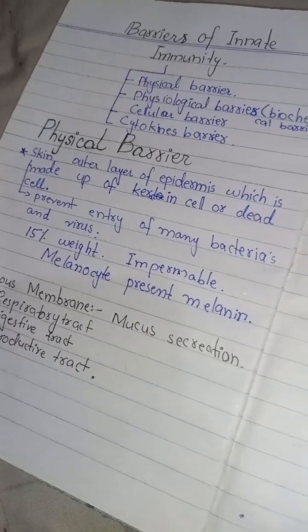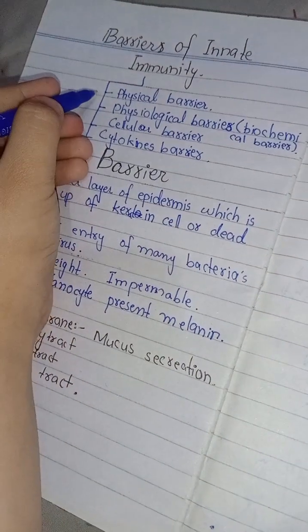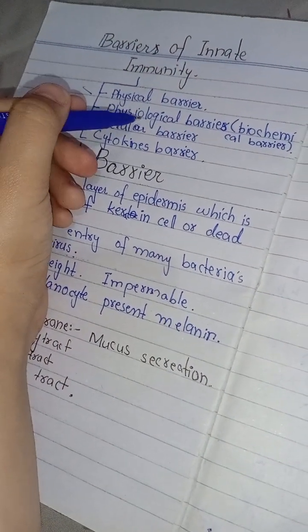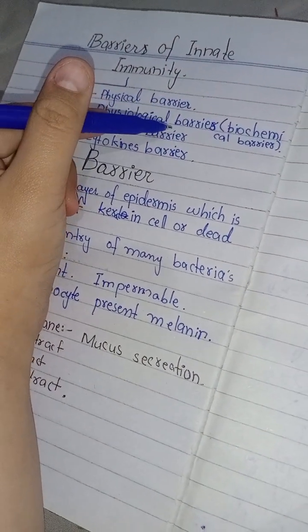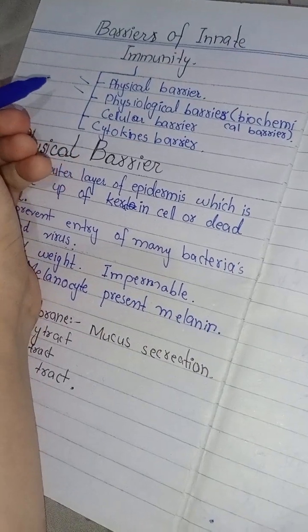Okay, so now our physical barrier is done. Now let's move toward the physiological barrier or biochemical barrier in detail.